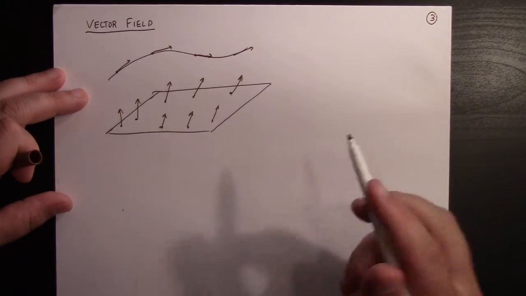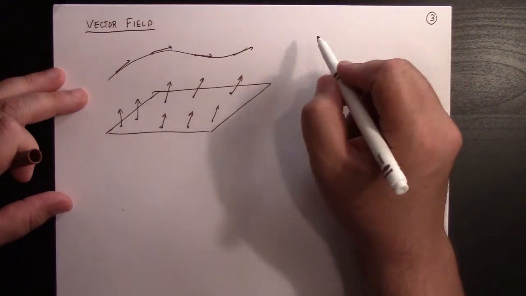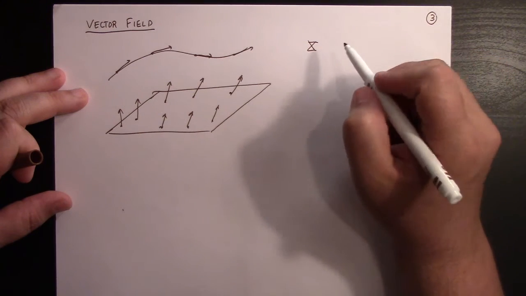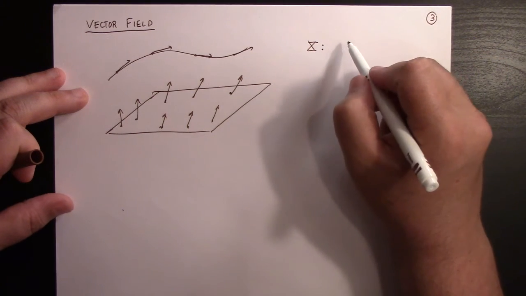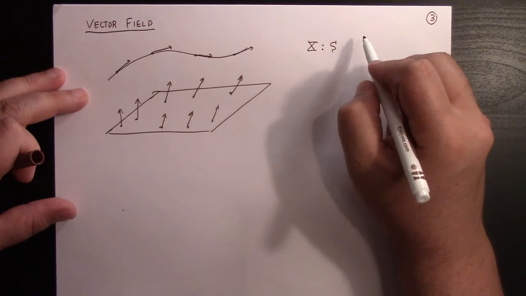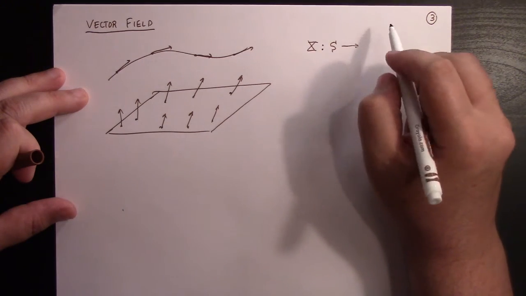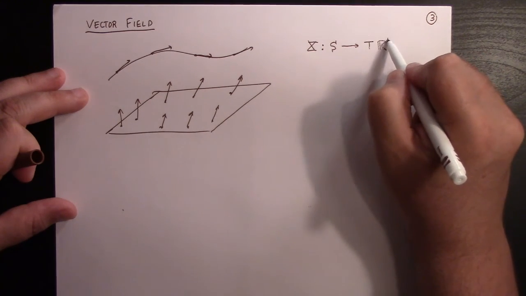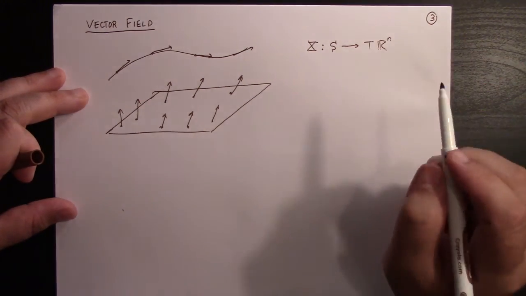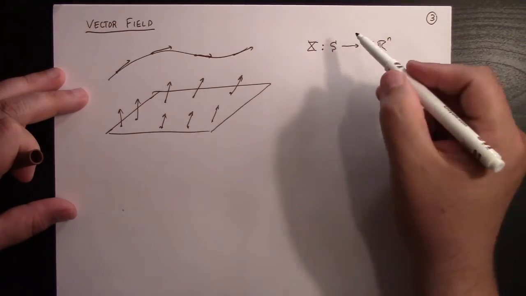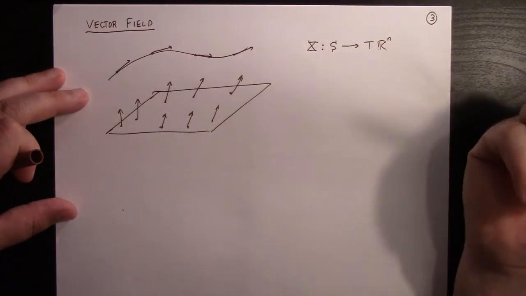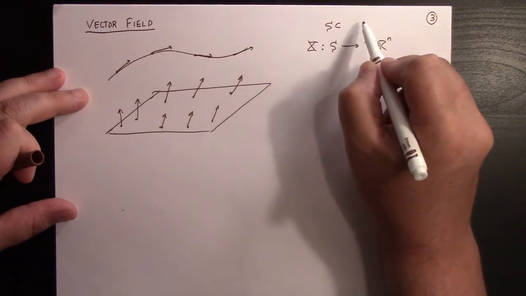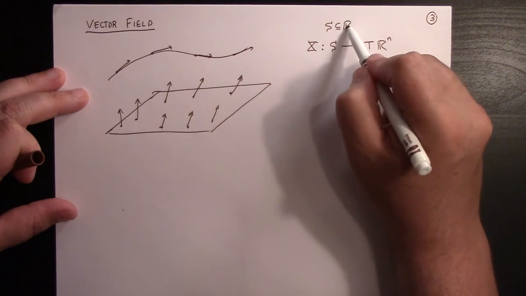So essentially, the point here is we say X is a vector field on S. I'll say the tangent may be n-dimensional here for just a second. This would be a vector field on S, and so here S is just generally some object. It could be a curve, it could be a surface, whatever. S is some point set, some subset of Rn, right?